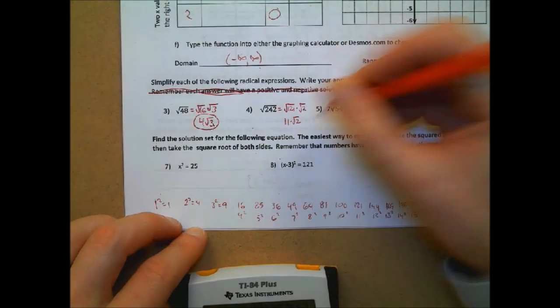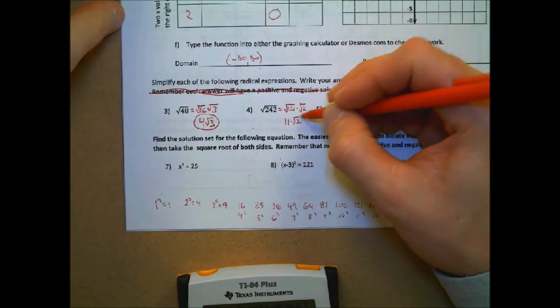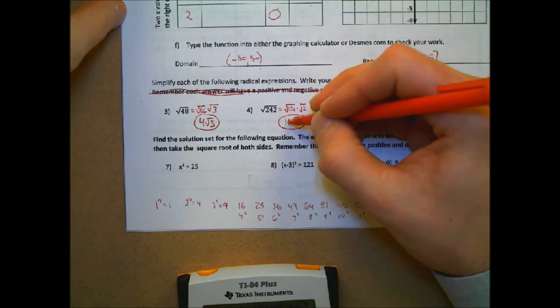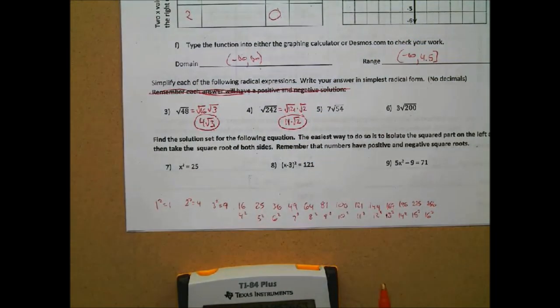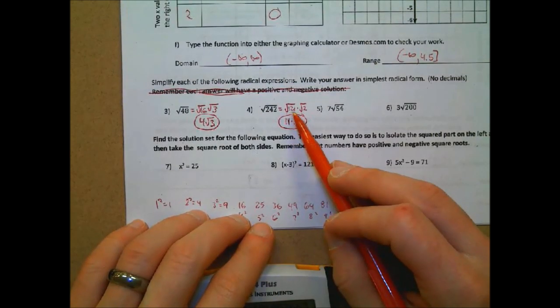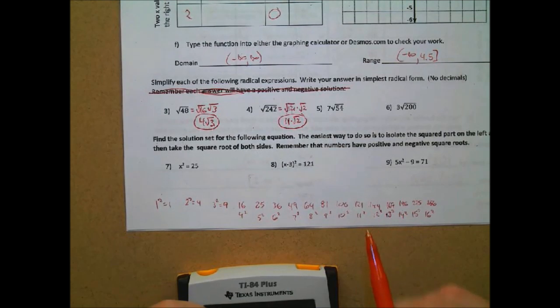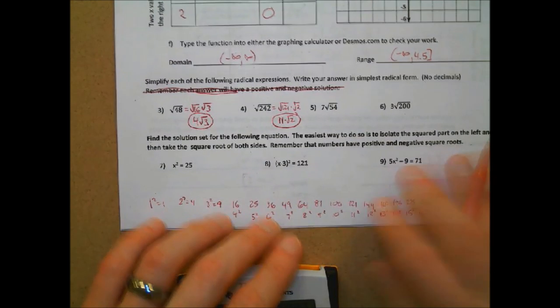Can we break down 2 anymore? No, we're done. Okay, we're done. 11 times the square root of 2. Notice the square root symbol goes away. We took the square root of 121. It's 11, so we don't need to rewrite it. We don't need to write the square root anymore. Okay. So far, so good. Any questions so far?